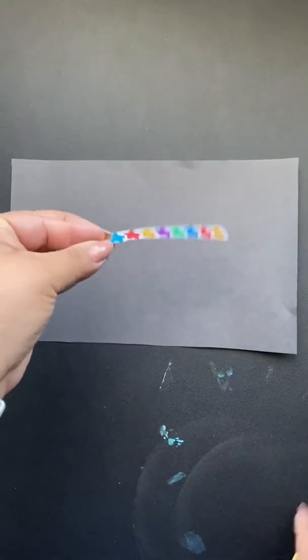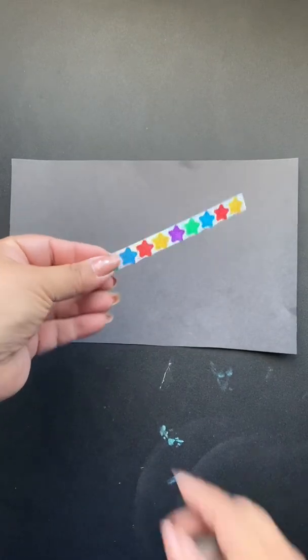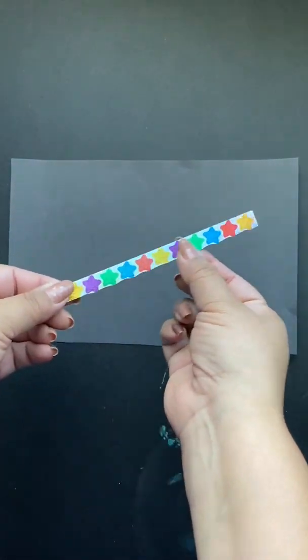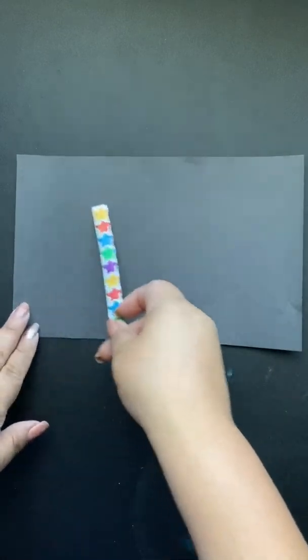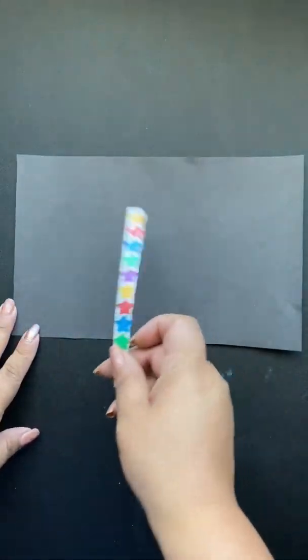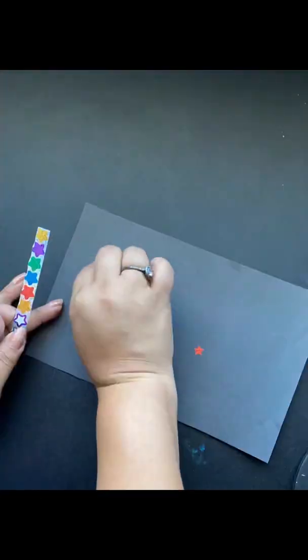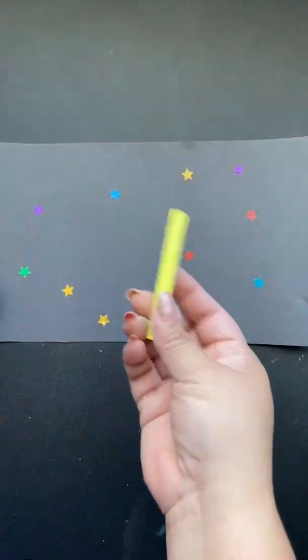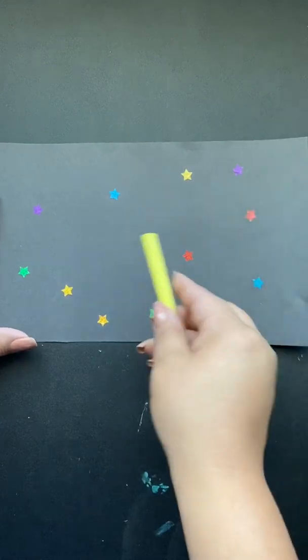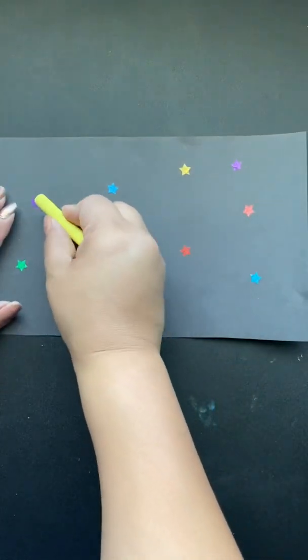Okay, so what you're going to do is take the black piece of paper and the strip of star stickers and peel off the stickers to put them all over your black paper. Okay, now you're going to take the yellow chalk and connect your stars together.